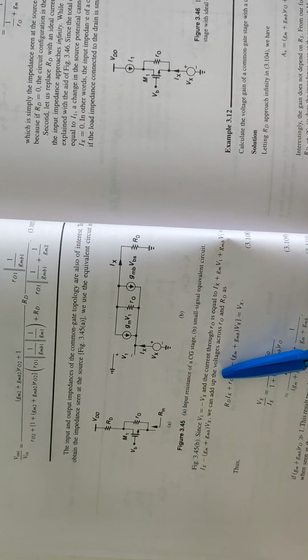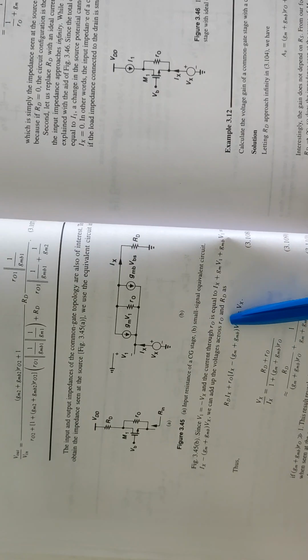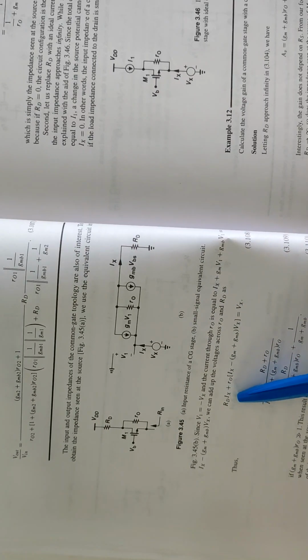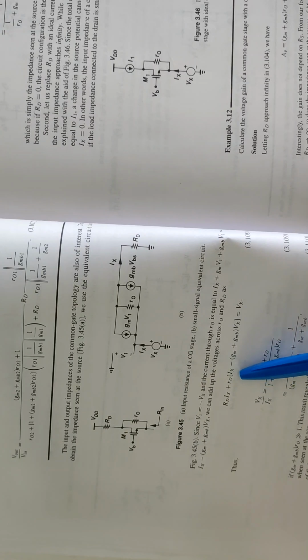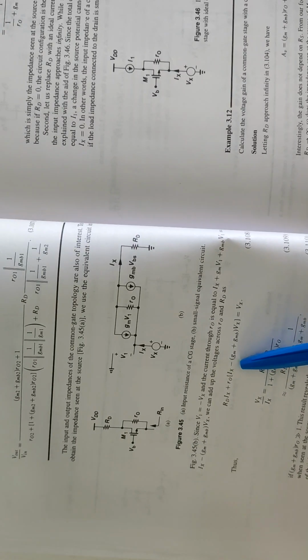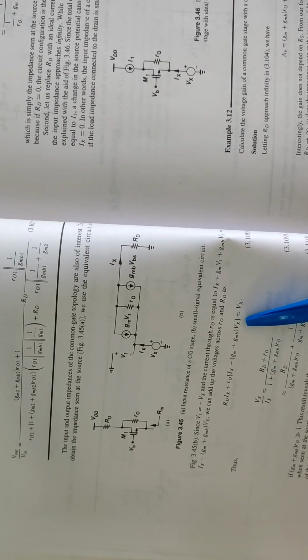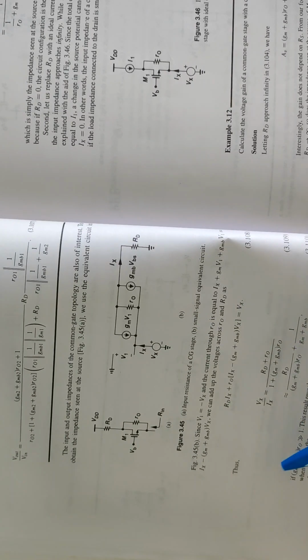We can add up the voltages across R0 plus RD as RD Ix plus R0 into (Ix minus (gm plus gmb) Vx) is equal to Vx.